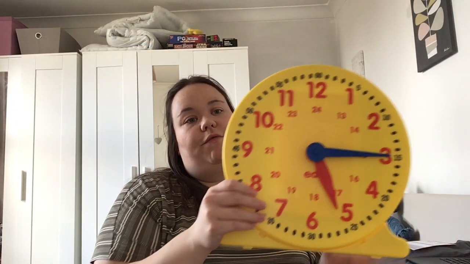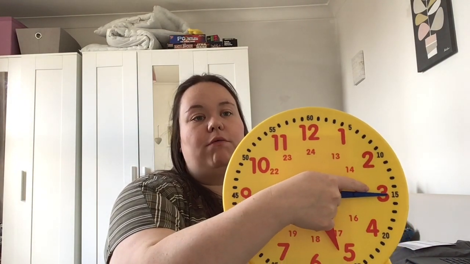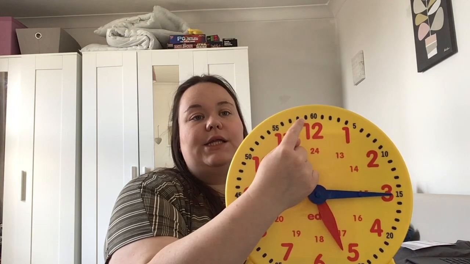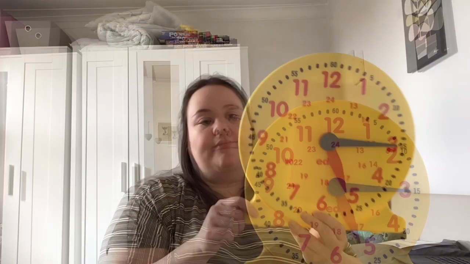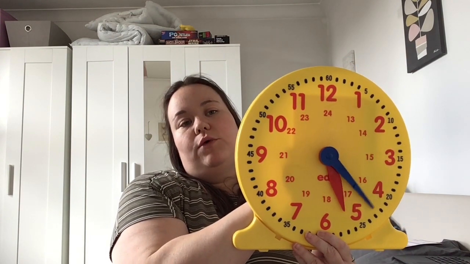So let's have a look at the first time. You can see that our minute hand has moved from the 12. And it's gone a quarter of the way around the clock. It's gone past o'clock, so we call this quarter past. When we look at the minute hand, we can see that it's gone just past the 5, so we would read this as 5:15.